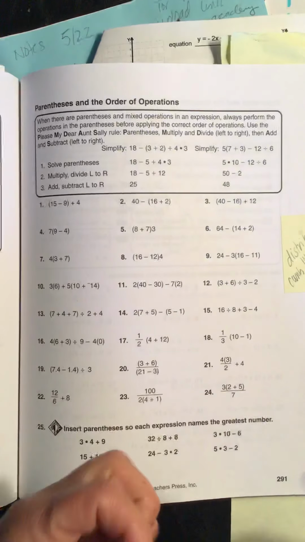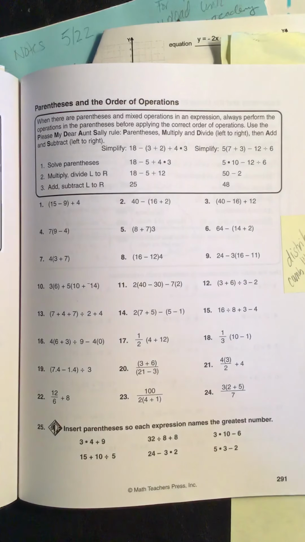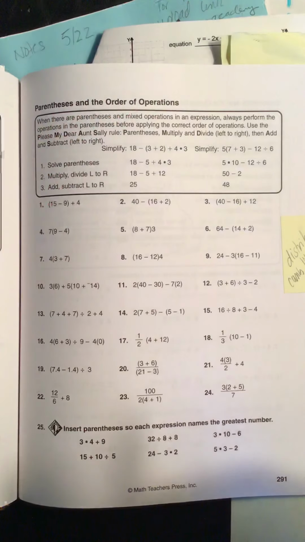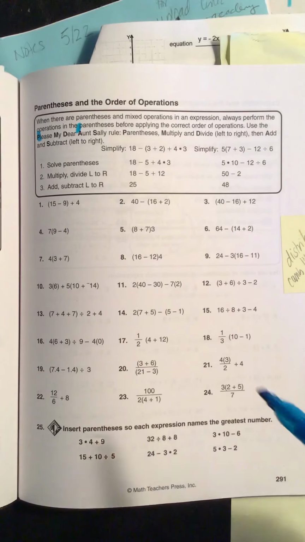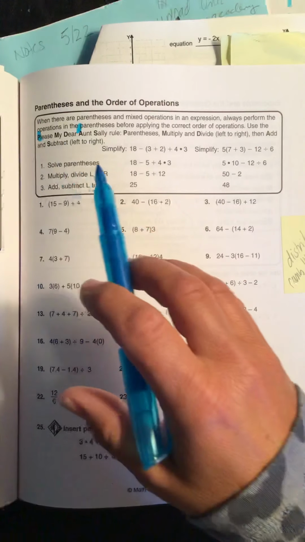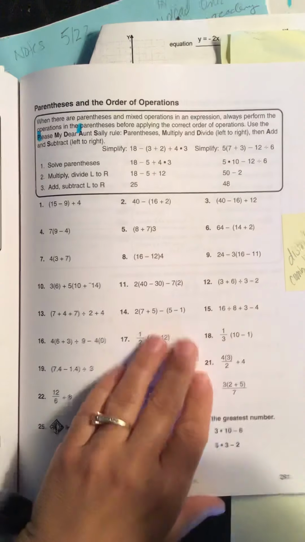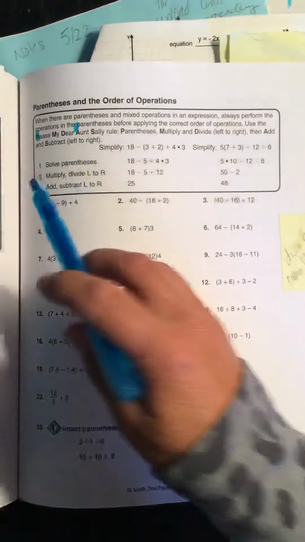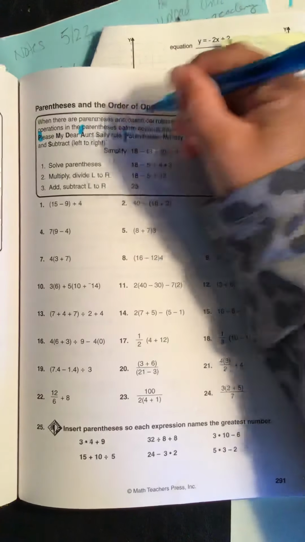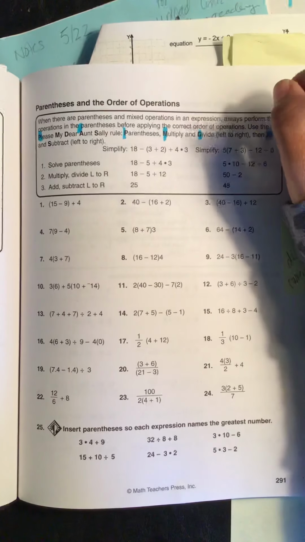This one is a little bit more tricky. So I am grateful that you're following the video because I'm not going to make you do all of them, just so you know. When there are parentheses and mixed operations in an expression, always perform the operations in the parentheses. So parentheses, that's where you get the please. Please Excuse My Dear Aunt Sally. Parentheses before applying the correct order of operations. Use Please. Oh, we're missing the excuse, because the excuse is on this page, the exponent. Please Excuse My Dear Aunt Sally rule. So parentheses first, multiply, divide, add, and then subtract.